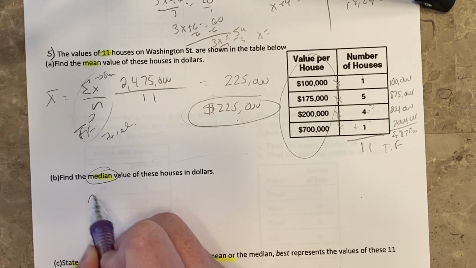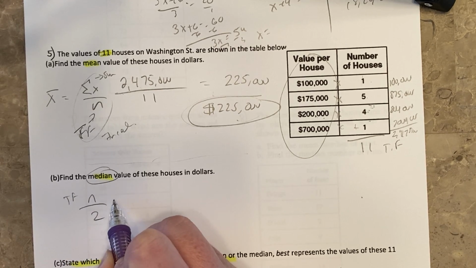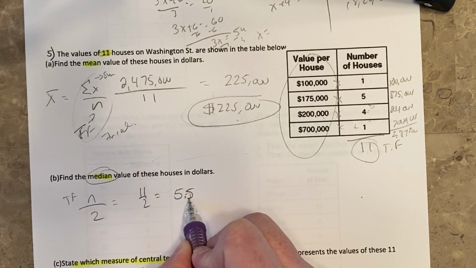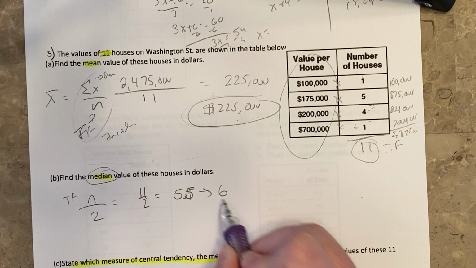That is going to be your total frequency over 2 if you do the shortcut. So my total frequency is 11. Divided by 2 is 5.5. And anytime you get a decimal of 5, just round it.